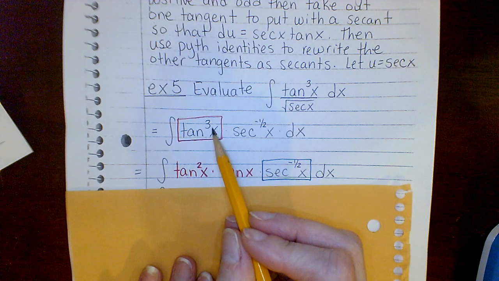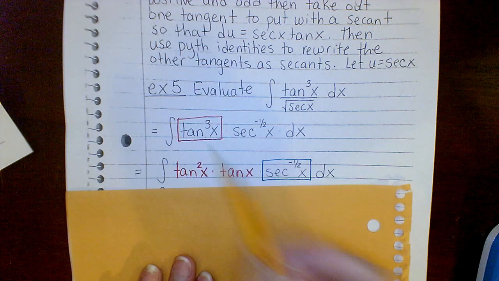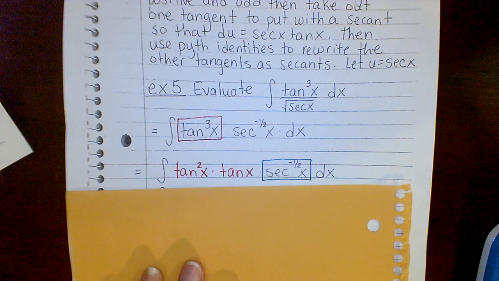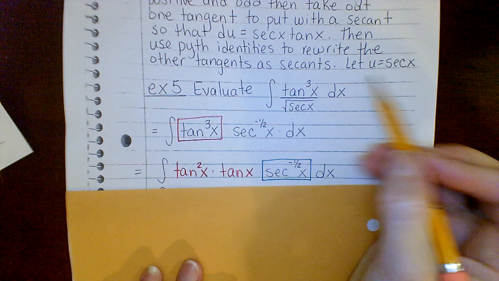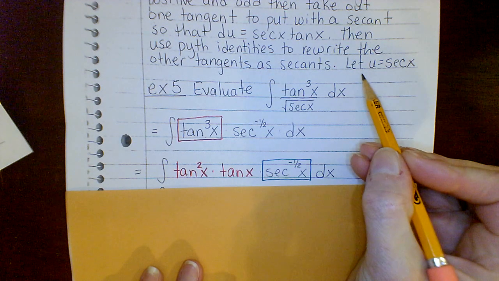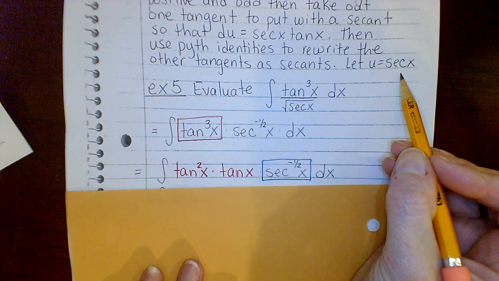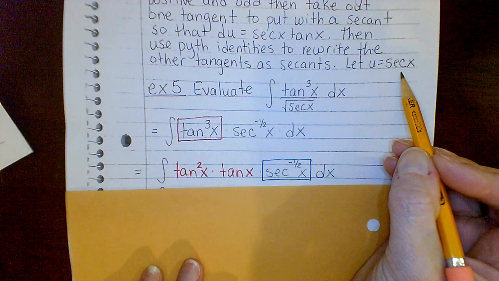My tangent to the third, I split into tangent squared and tangent x. So remember, we're looking to have u be secant, in which case du would be secant tangent.